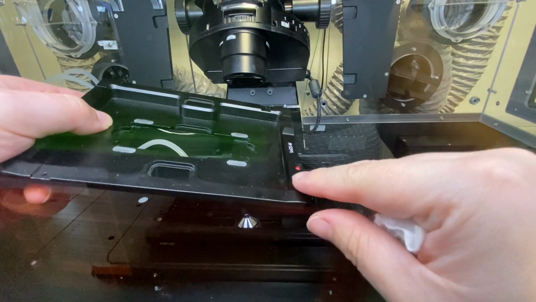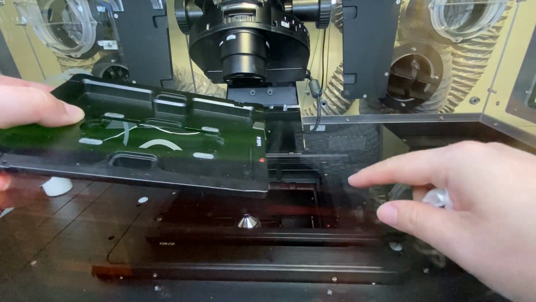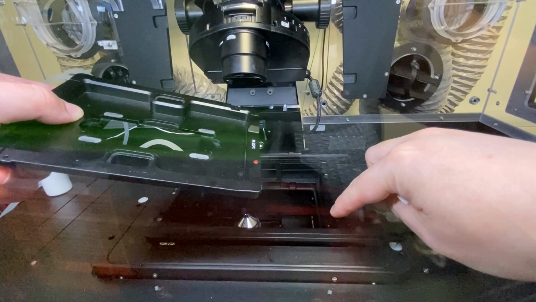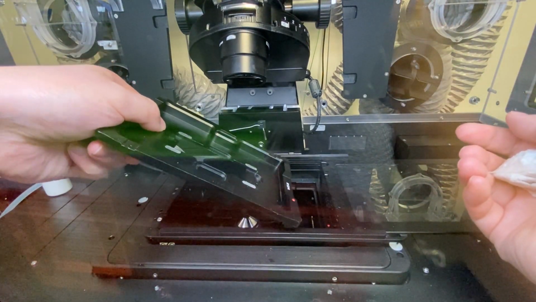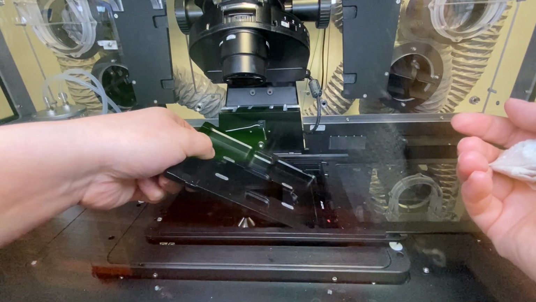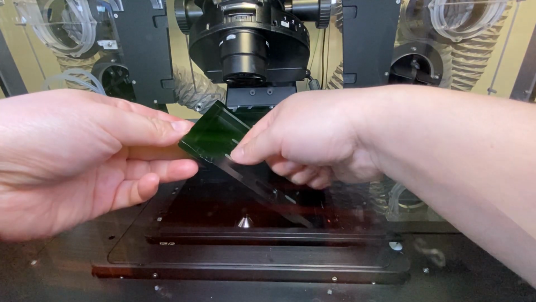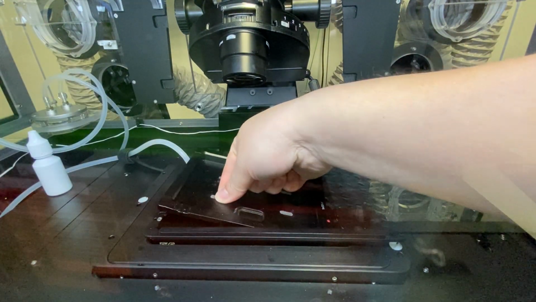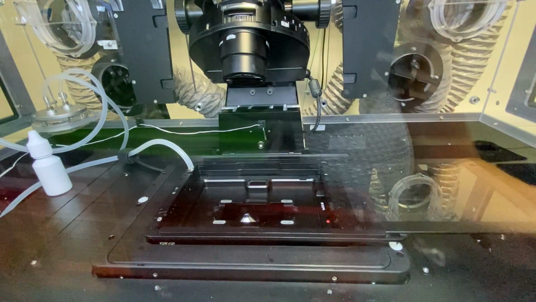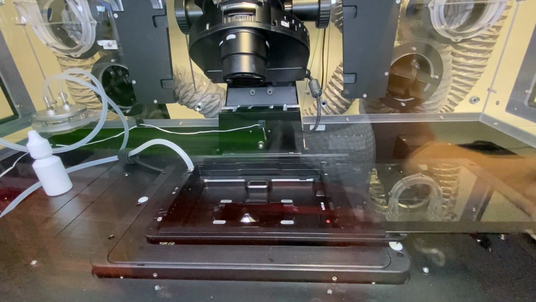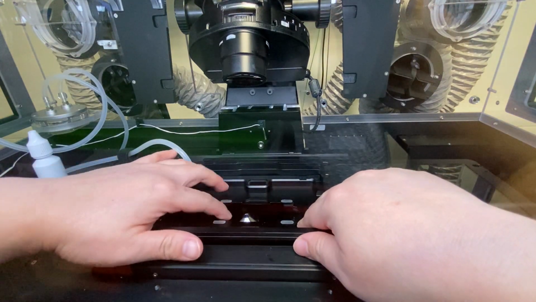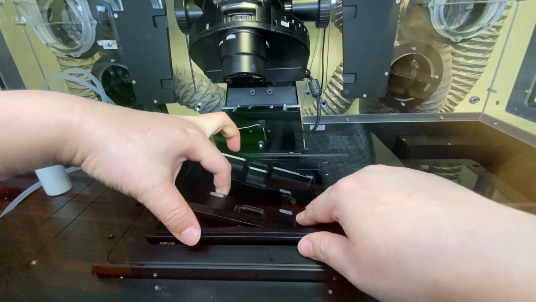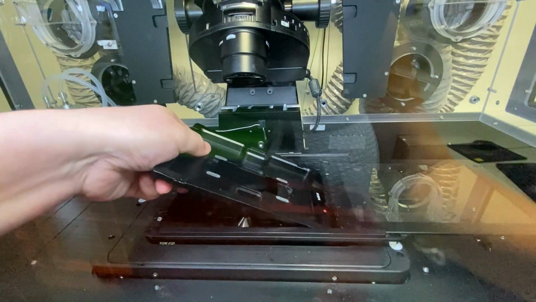To place this in, you need to line up the red dot with the red dot over here. Everything is magnetic, so at an angle, it should just slot in quite easily. And then hook your finger in the middle and gently lower this down. To remove the slide holder, you want to rest your hand on one side, pull with the other, and remove it at the same angle.